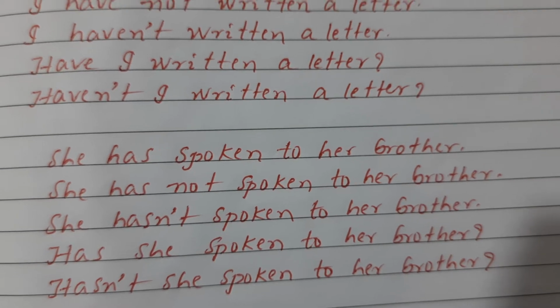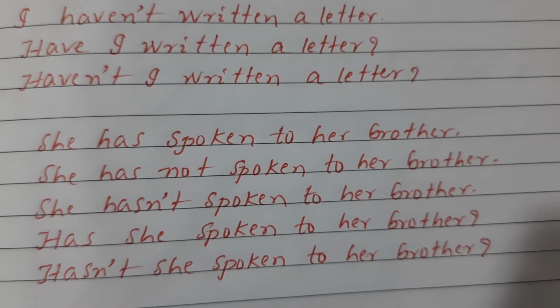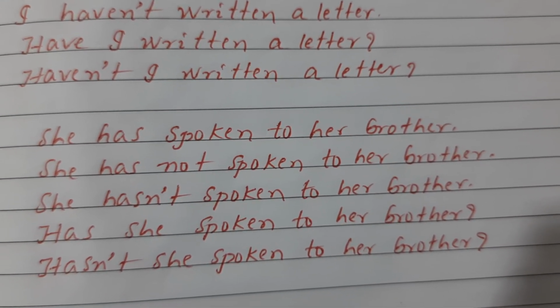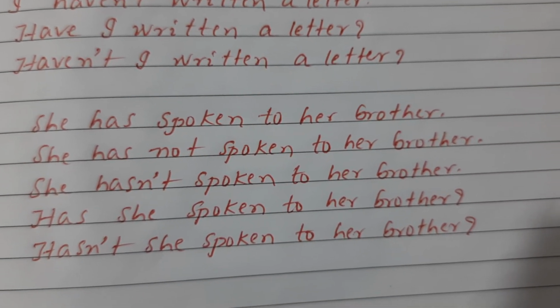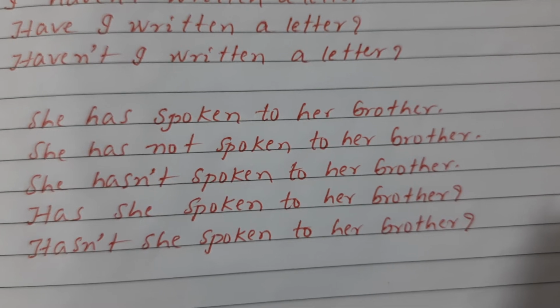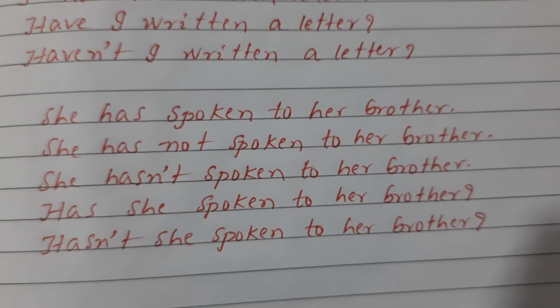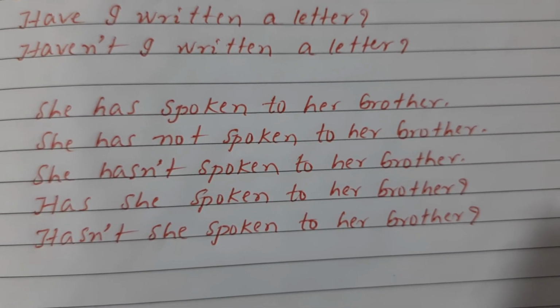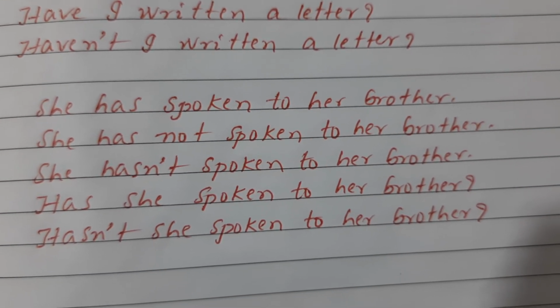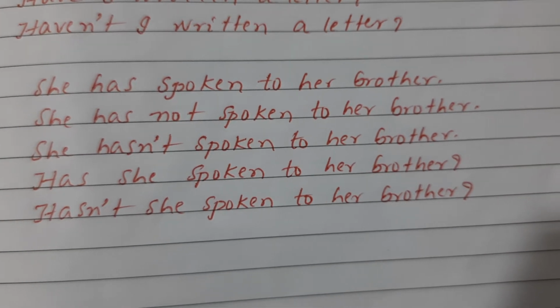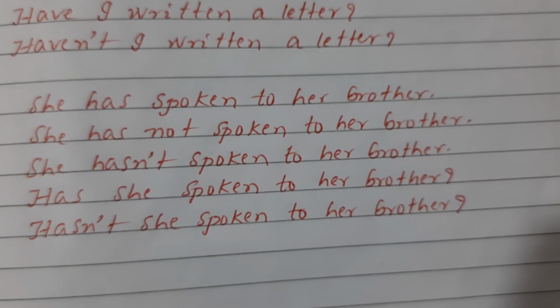Spoken. Speak, spoke, spoken. The present tense is speak, the past tense is spoke, and the past participle is spoken. In present perfect tense, we use the V3 form, the third form of the verb, and we use this tense to describe a just completed action. She has spoken to her brother.